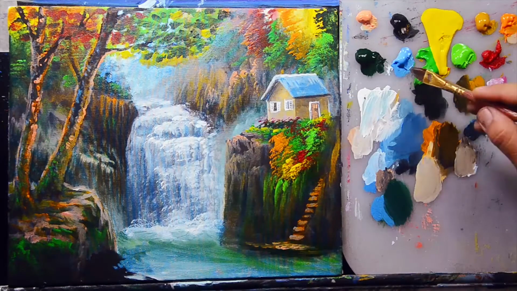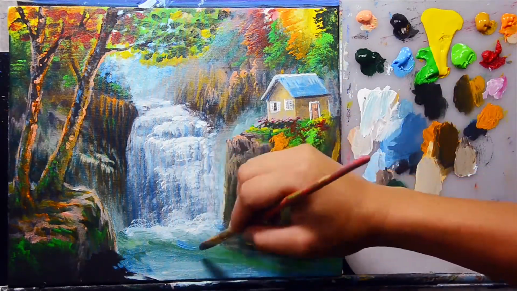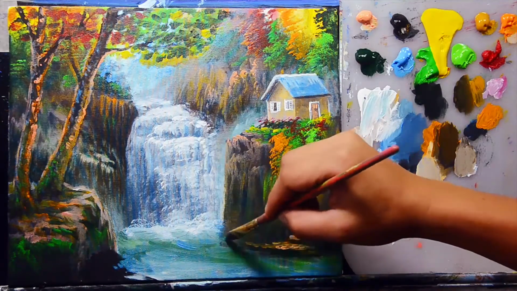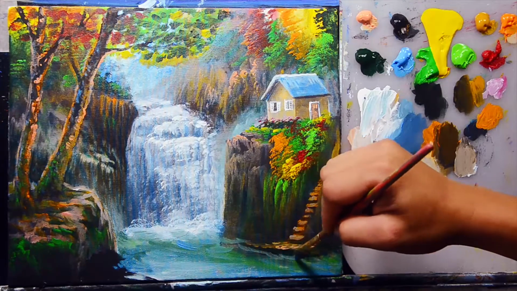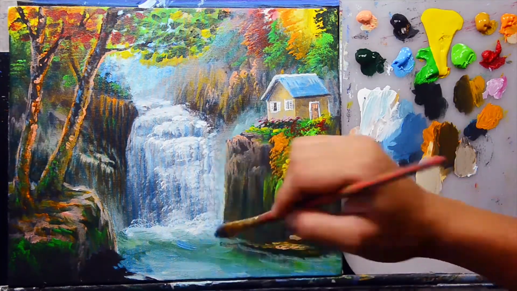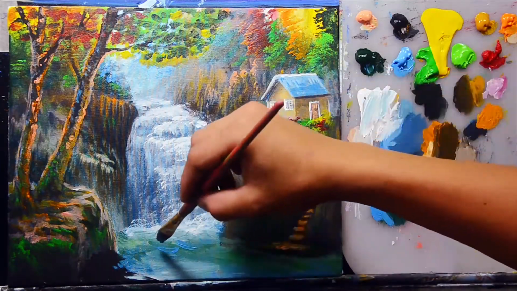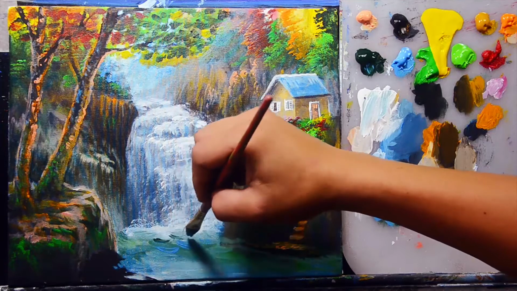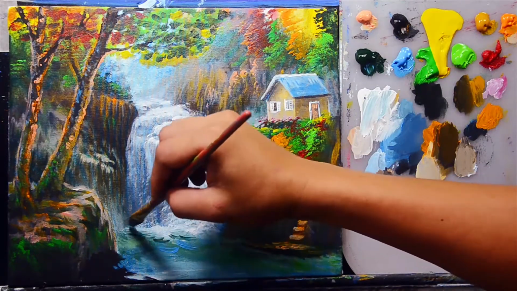And also the cobalt blue. I'm going to add also the cobalt blue for my water waves here. The cobalt blue, and also the ochre green. I'm going to add also the ochre green. I'm going to give detail for these waters. The water here.